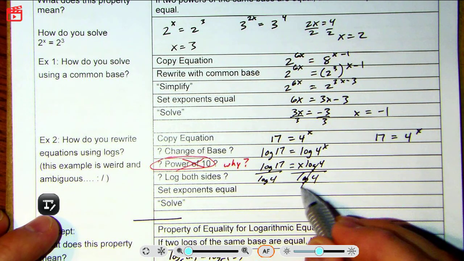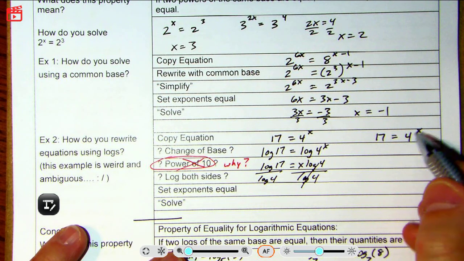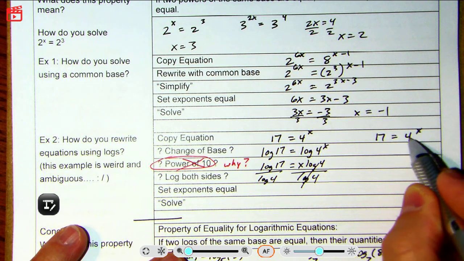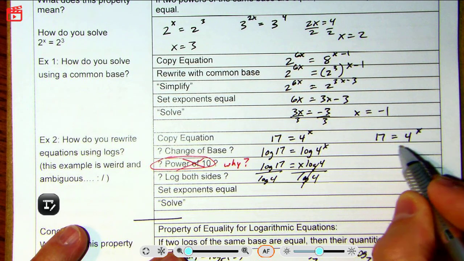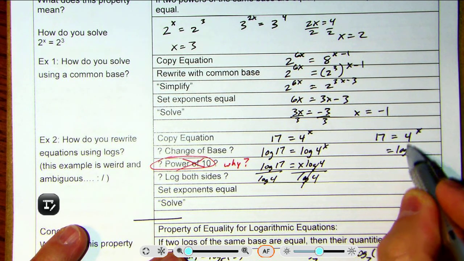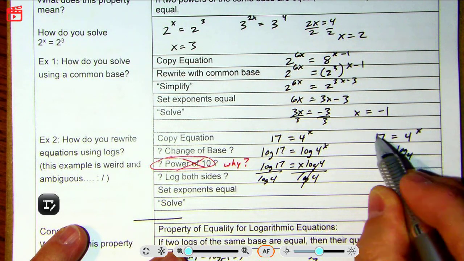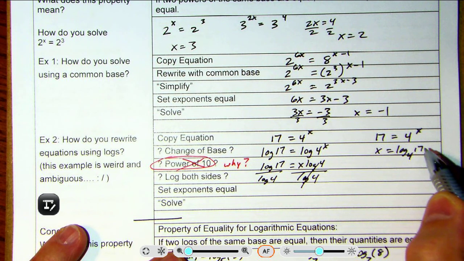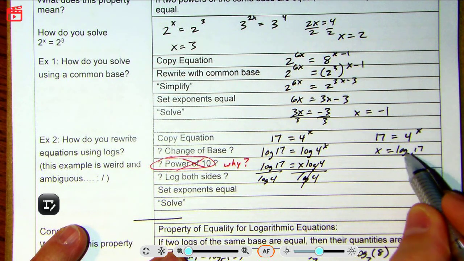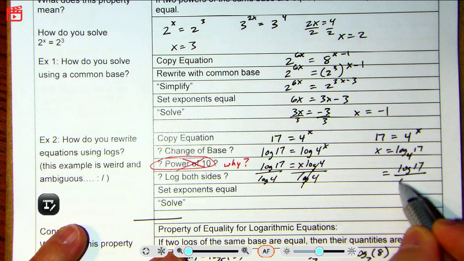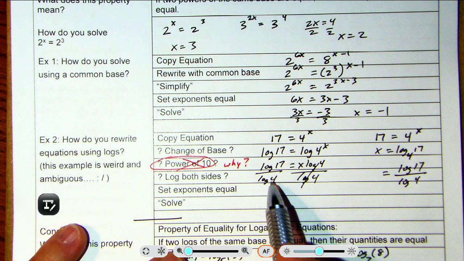Now we did the same thing before school let out with the change of base. This is exponential on this side. If I take this and rewrite it in logarithmic form with log base 4, remember when we change the form, we change the sides of the other numbers. So the 17 would go there and the x would go there. But remember, the change of base formula says if you have an odd base, then you can rewrite this piece right here as log of 17 over log of 4. And look, that's exactly what we have over here.